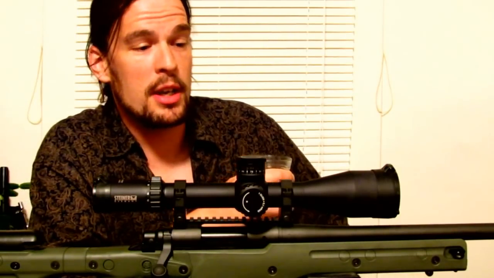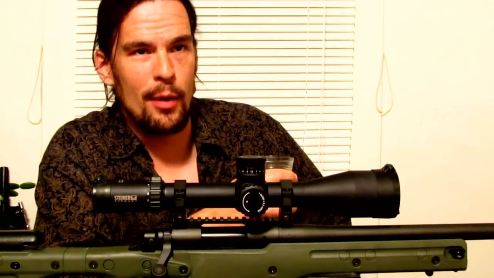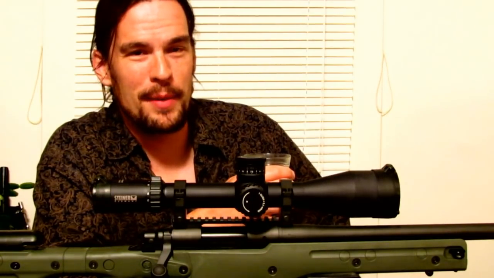if you can't quite reach your target from where you're at, you can speed up the ammo a little bit by basically warming it up slightly. You don't want to heat it up on a stove, obviously, but you can heat it up to 100 degrees, and that'll increase your muzzle velocity enough to get maybe a couple hundred more meters out of your maximum range.